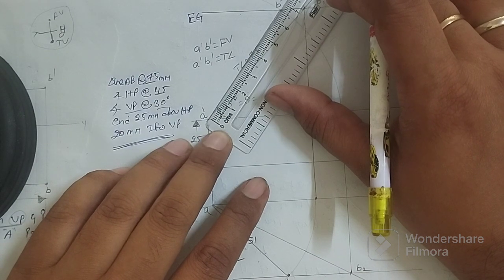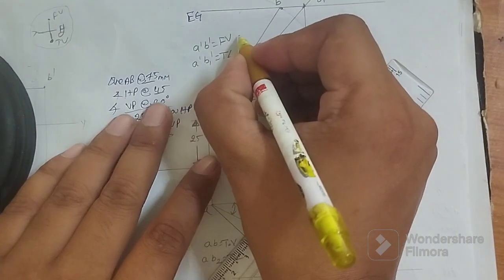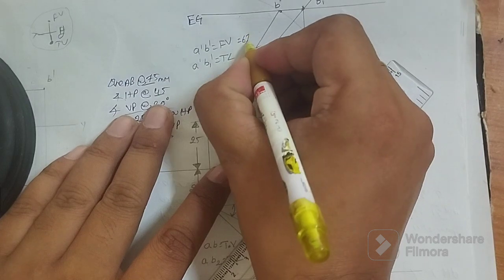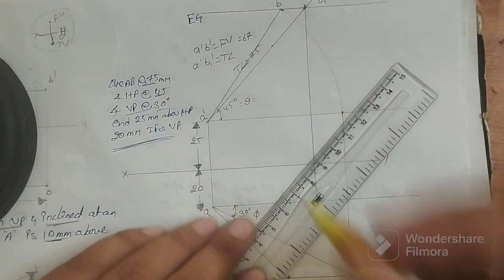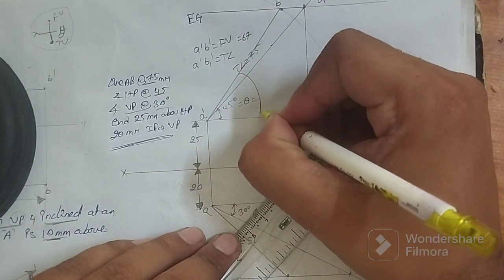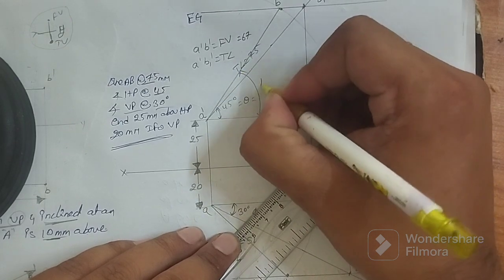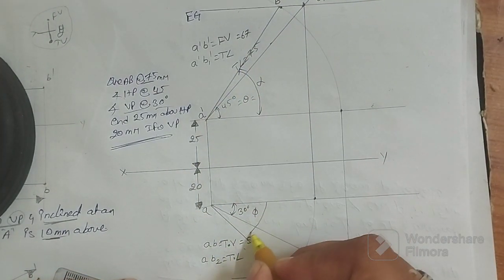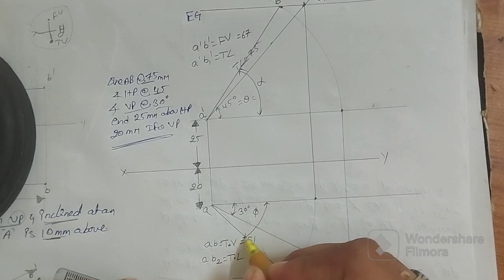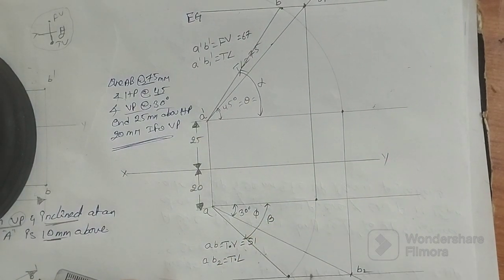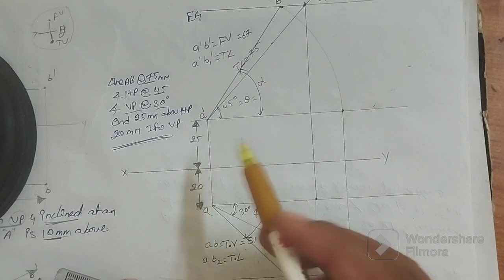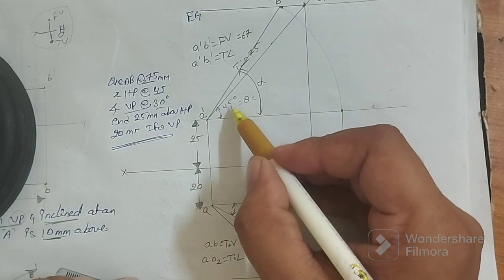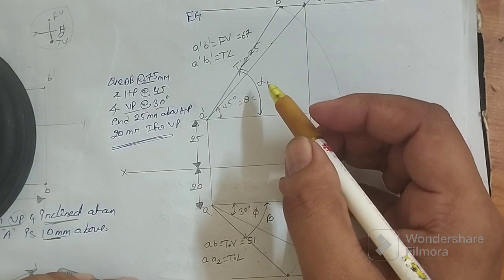The front view is around 67 mm. If you want, you can measure this angle alpha and this angle beta. The inclination theta is 45, which is also called the true inclination.